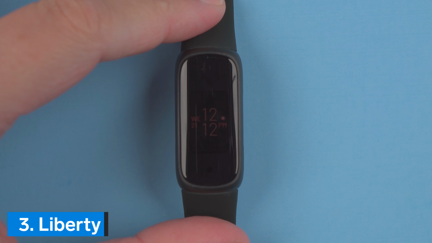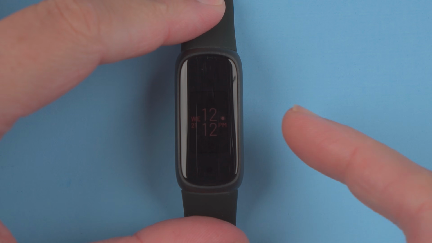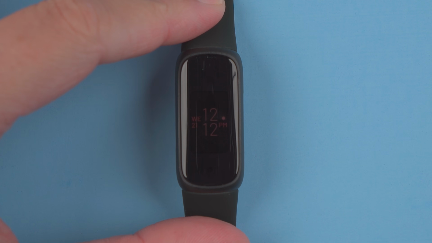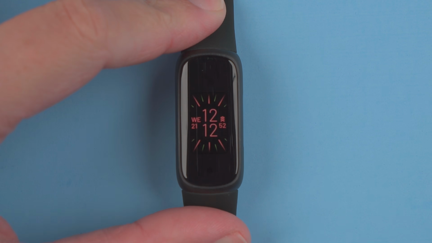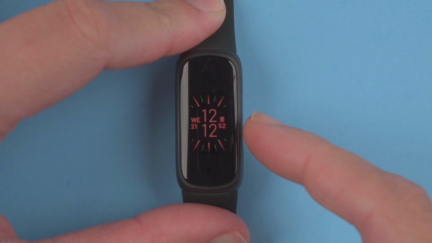This clock face is called Liberty. This is the always on version of it. We have the hours and minutes of time with a little PM designation. We also have a 2-letter version of the day of the week and the date of the month. When I wake it up, this is what it looks like. We now have the active zone minutes here on the side, and I can tap to show heart rate, and we're back to active zone minutes.